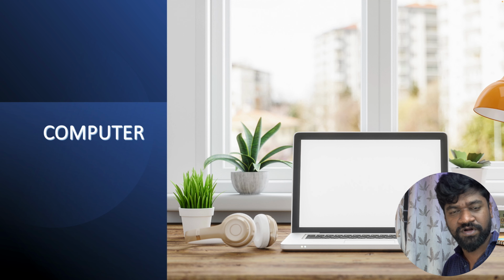The first thing is a computer. You need a decent computer to start your web development. I am using a Mac Mini M2 with 16 GB RAM.